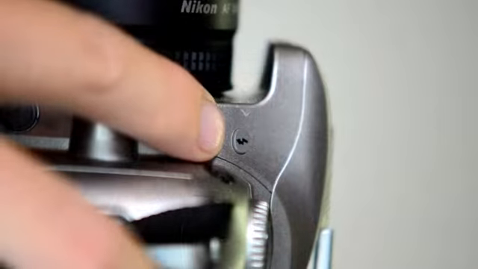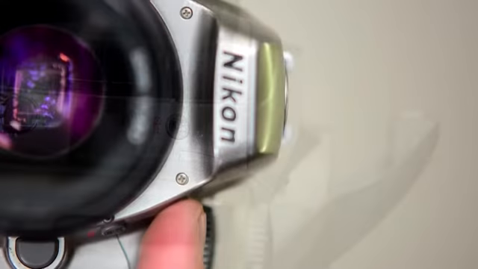So let's go ahead and switch it over into P mode. Then all you have to do to get your flash up is press the flash button on the side of the camera. So in P mode, the camera still decides what shutter speed and aperture to shoot at, but you decide when to use the flash.